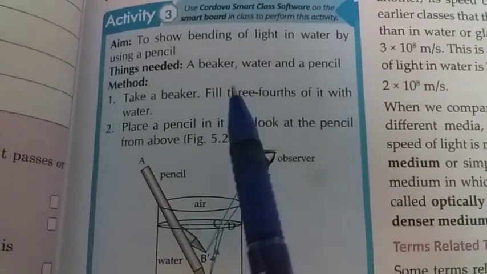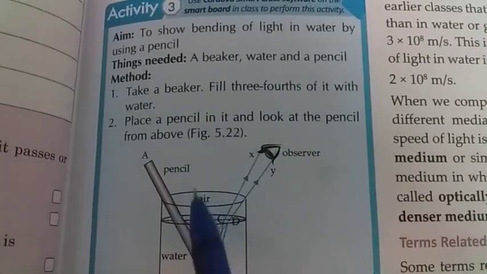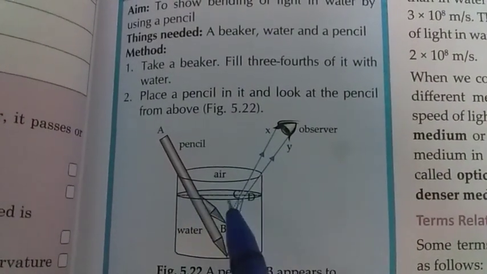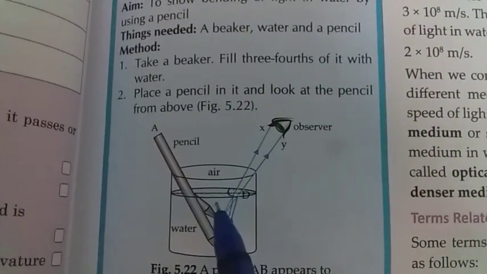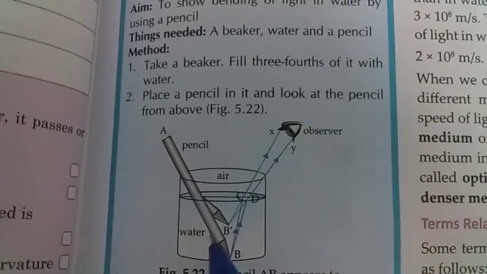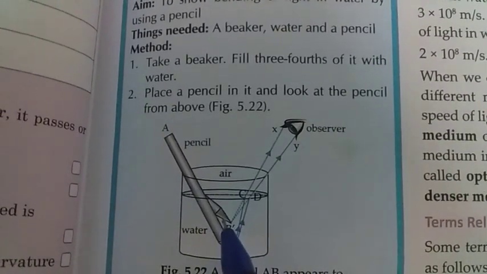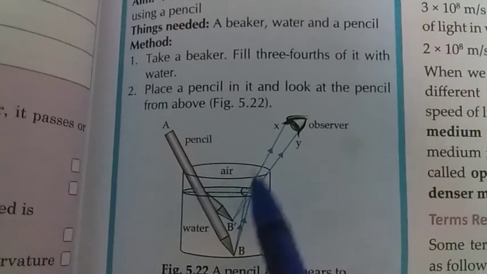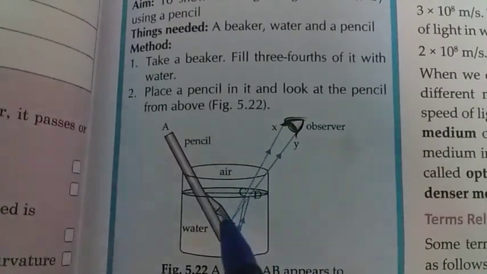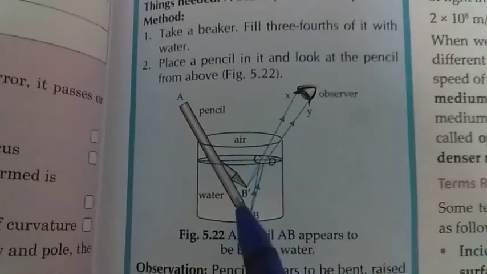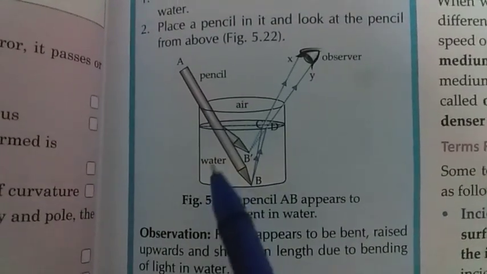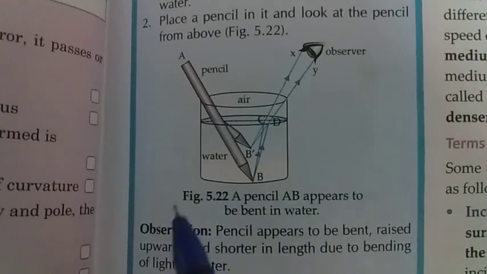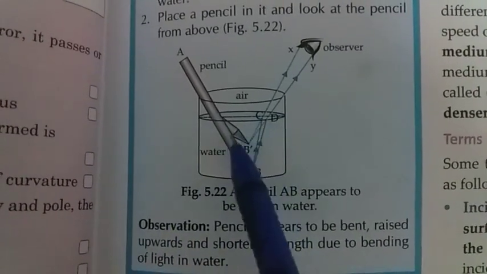Here we are showing bending of light in water by using a pencil. So a beaker, water and a pencil are needed for this. And now we take a beaker and fill it 3/4 with water. Now we place a pencil in it. Now what happens? We look at the pencil from above. It appears to be bent, raised upwards and shorter in length.